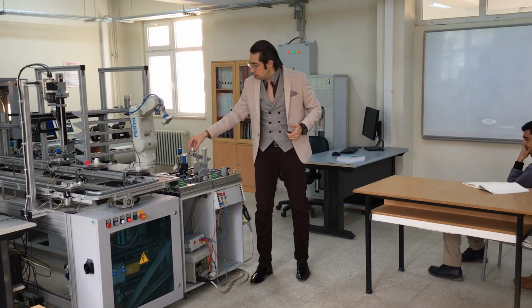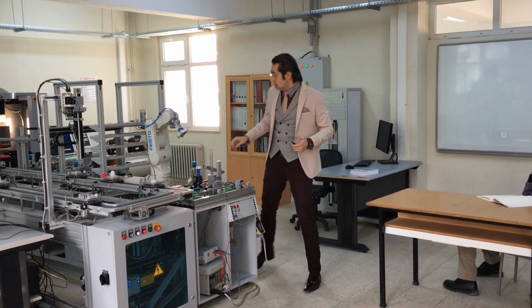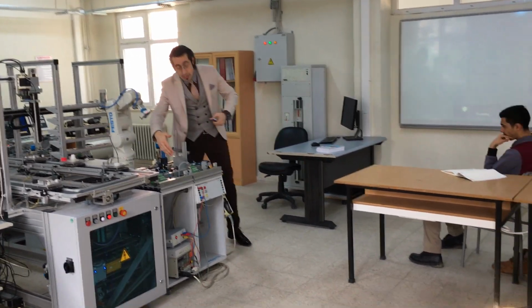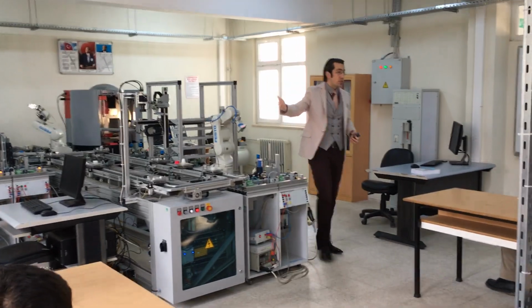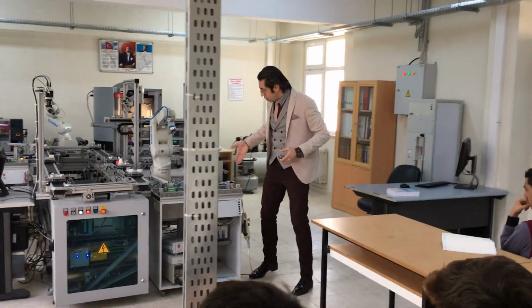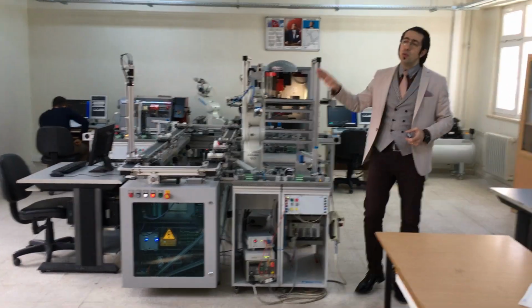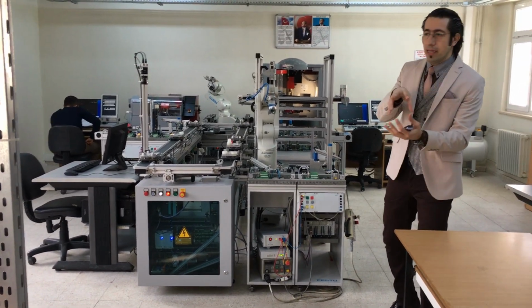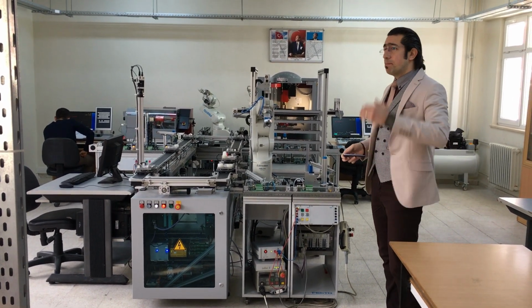Some parts it puts here, and there are different kinds of sensors, pneumatic equipment, valves, etc. With this assembly section, the robot is used just for assembly.